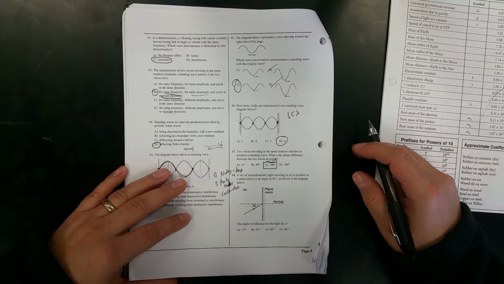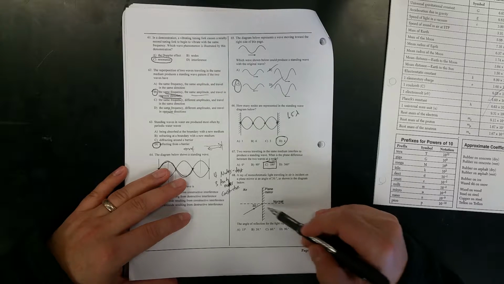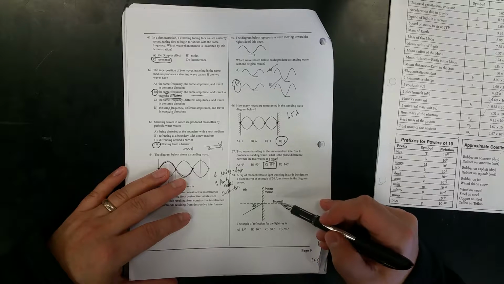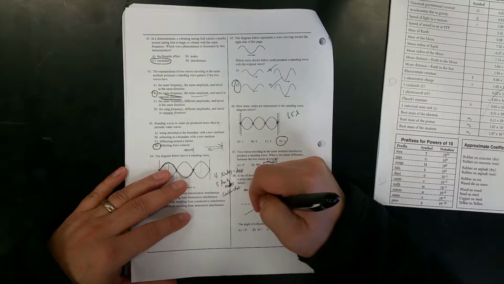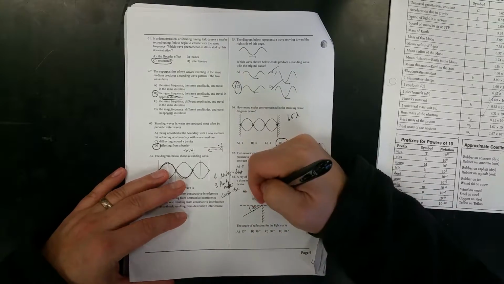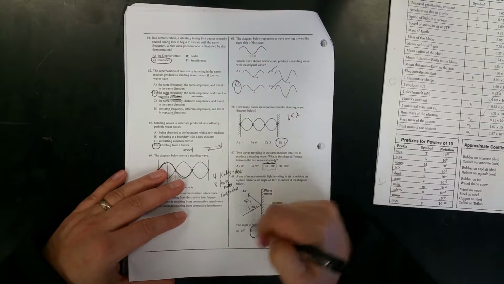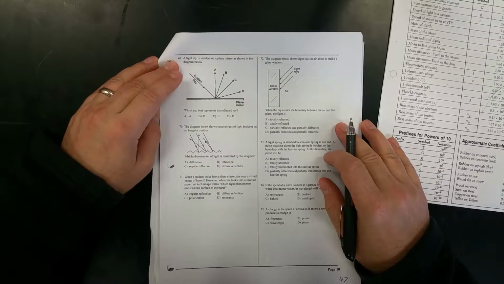A ray of monochromatic light is incident on a mirror at an angle of 30 degrees. Notice the normal line is dotted. The mirror is labeled. The angle of reflection is, well, if this comes in and it's 30 degrees compared to the normal, it's going to go out at 30 degrees compared to the normal. So the angle of reflection will be the same, 30 degrees. Always true.